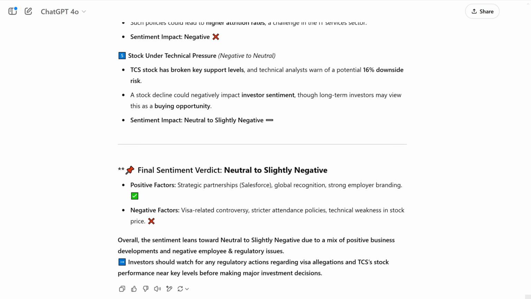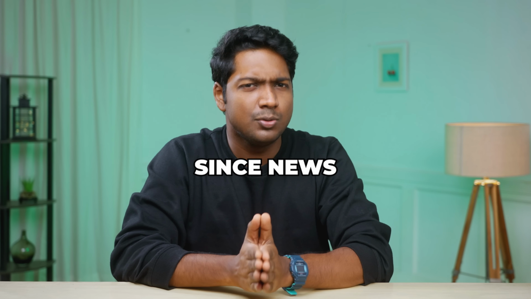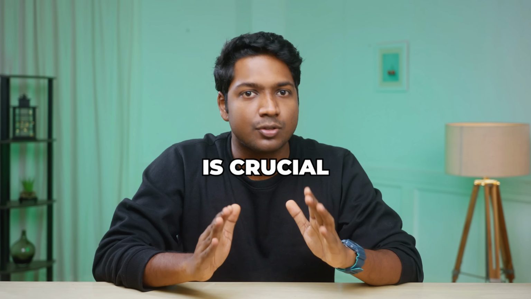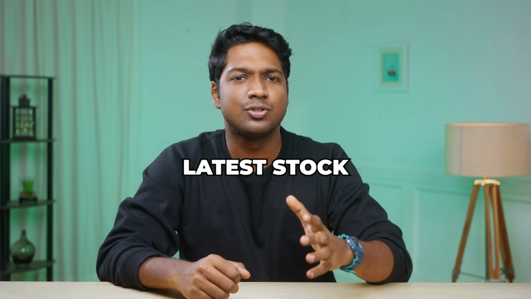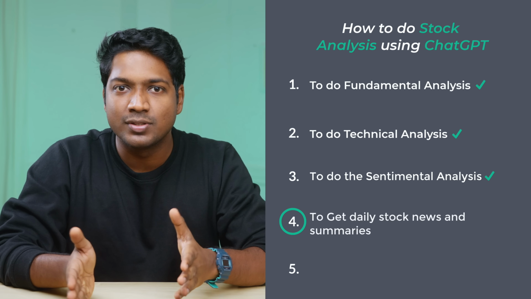So guys, based on the analysis, the sentiment of this stock is neutral to slightly negative. And with this, we've completed the sentimental analysis using ChatGPT. And we have a better understanding of our stock status. Since news changes daily, staying updated is crucial. So to stay updated with the latest stock market news, we'll move to the fourth step, which is to get the daily stock news and summaries.